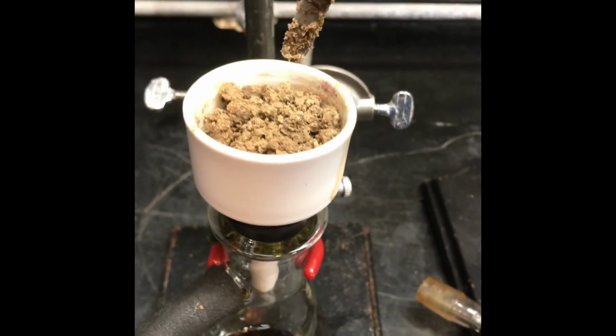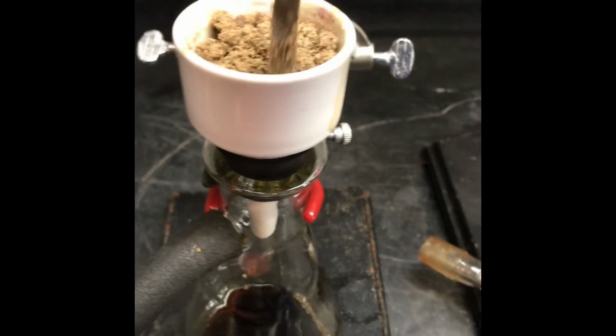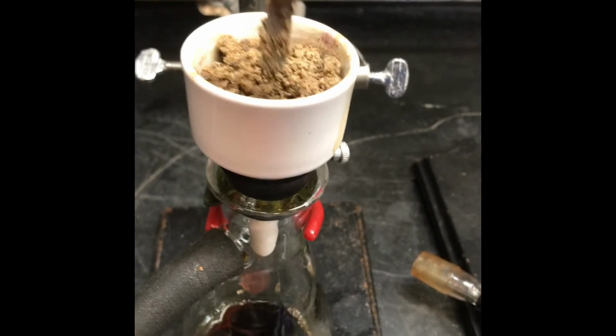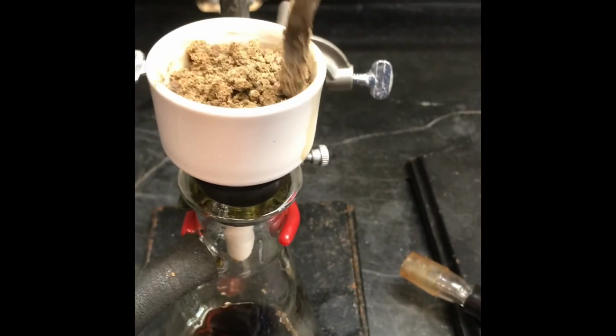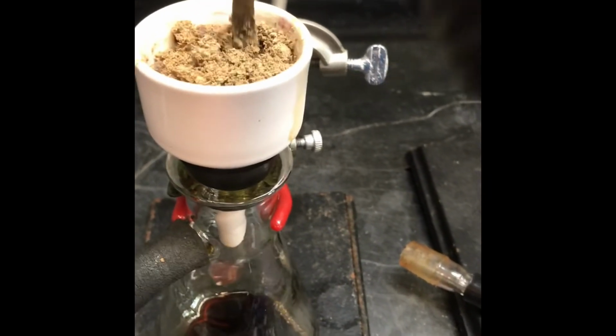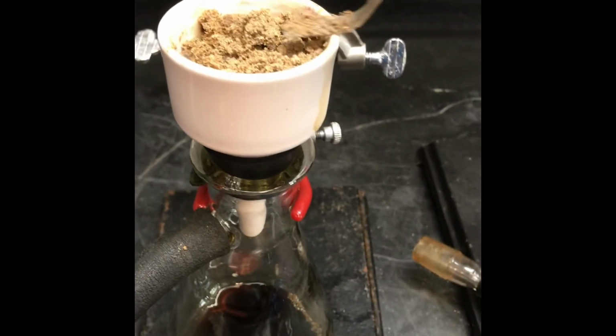It's not a recrystallization, but we're heating it up to get any of the either impurities or starting materials out of there. And our product is not soluble in Ligroin, so that's why we're able to do that.